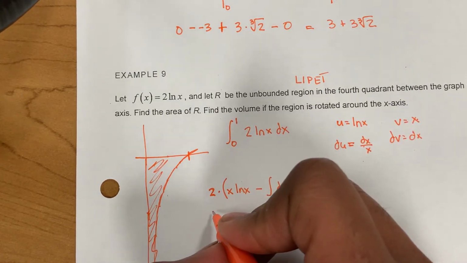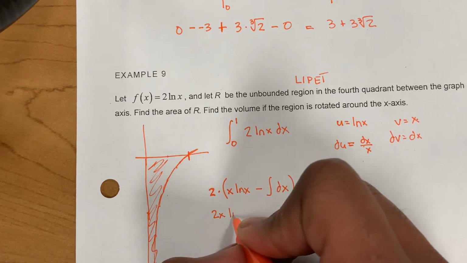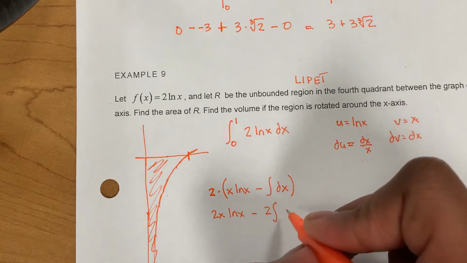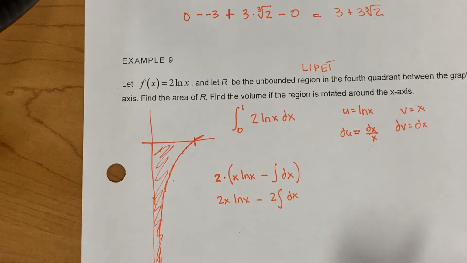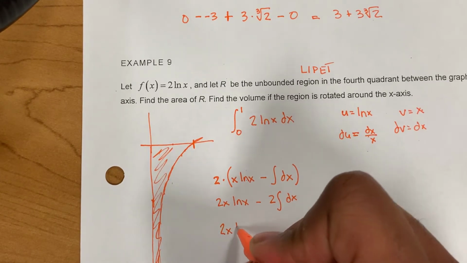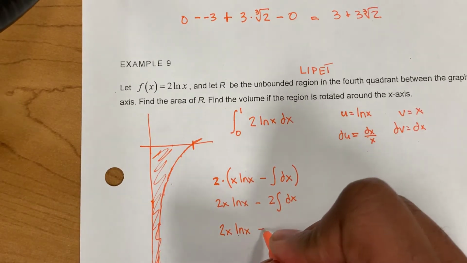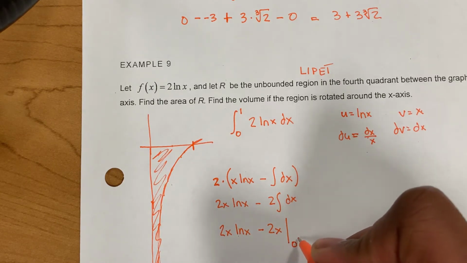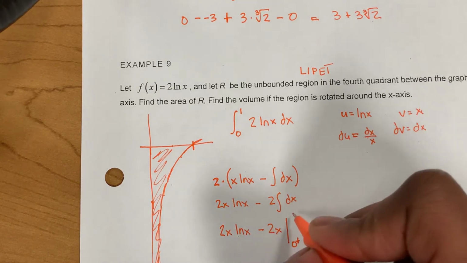And so we're going to have 2x ln x minus 2 times the integral of dx. And when we integrate that, we're going to have 2x ln x minus 2x evaluated from 0 to the right and 1.